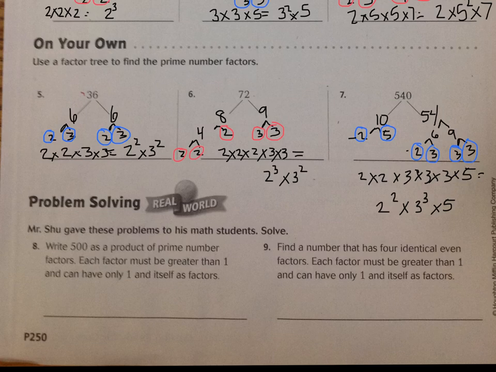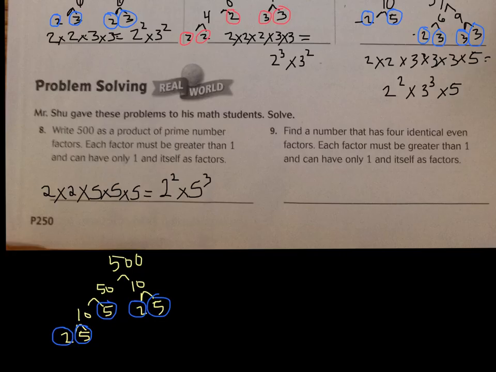On number 8, when it asks you to just write as a product of prime number factors, I mean, these are all multiplication, so that's meaning that their answer is a product. So he just wants them to break down 500 into prime factorization. So the answer to number 8 is 2 times 2 times 5 times 5 times 5, or 2 to the second times 5 to the third.